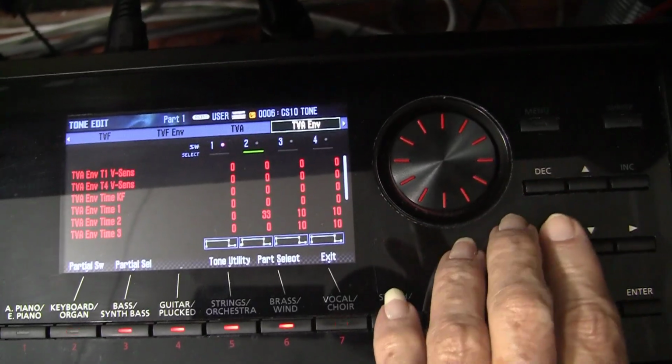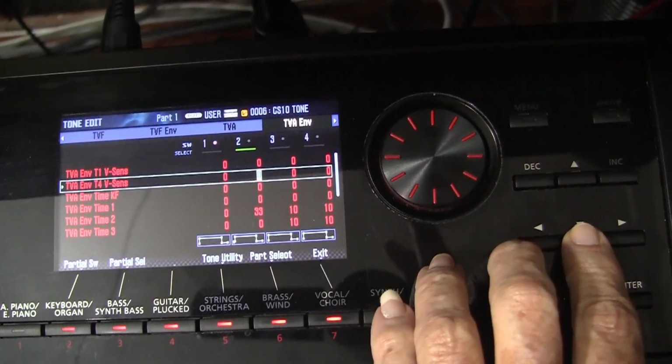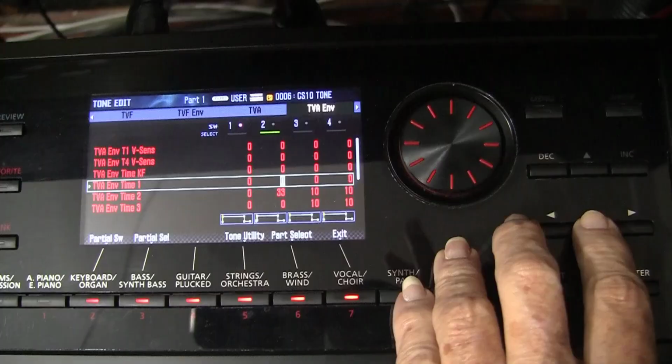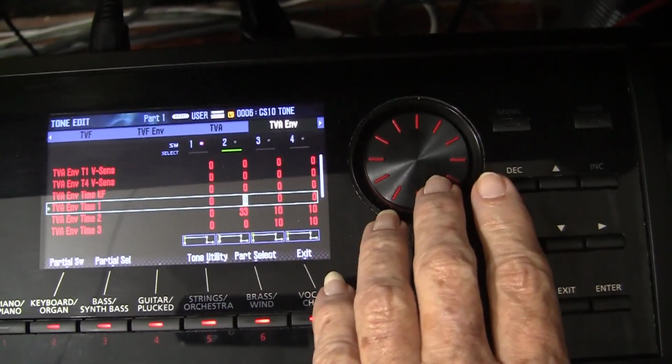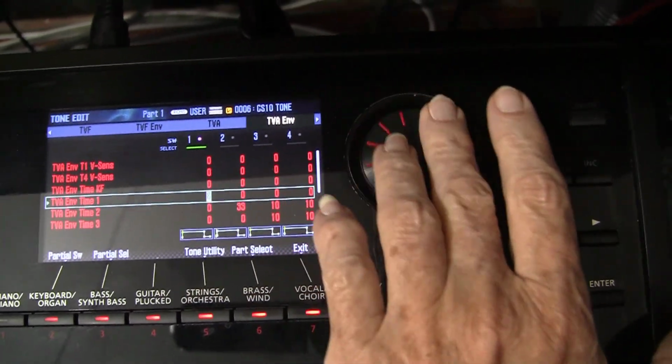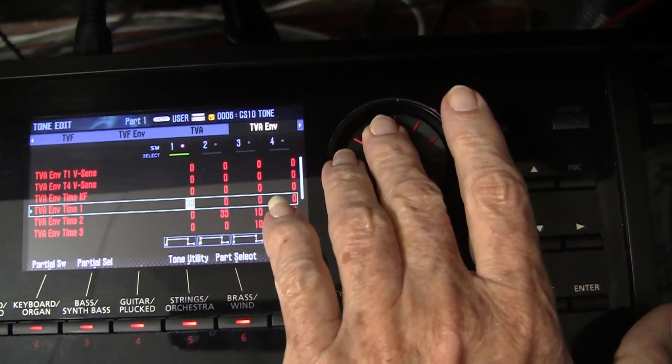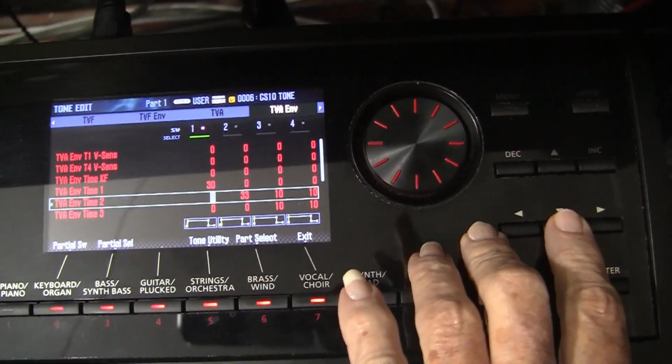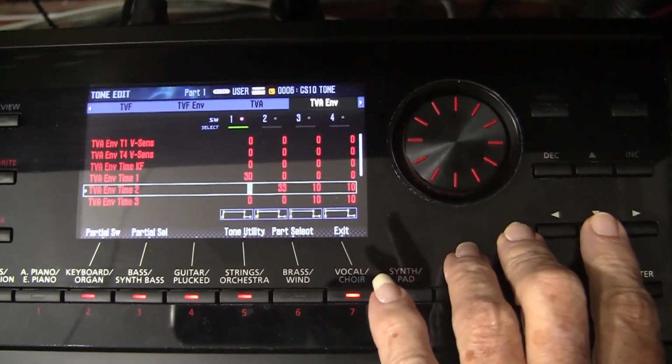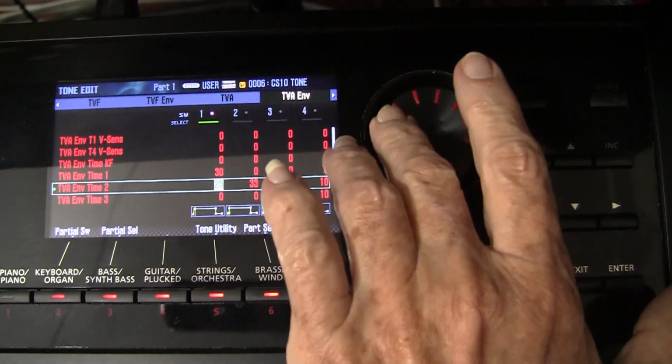So let's come down here to the times. We would want about 30 on time 1. We would want about 25 on time 2.